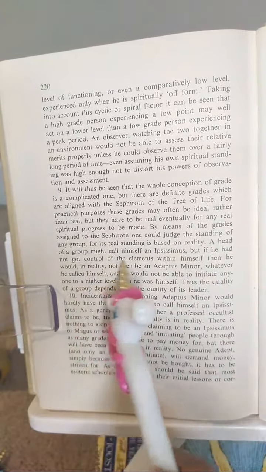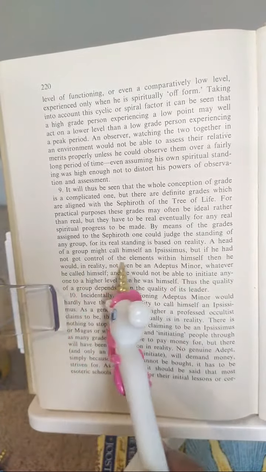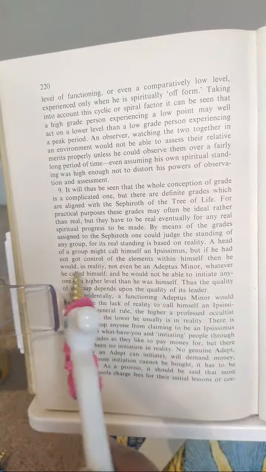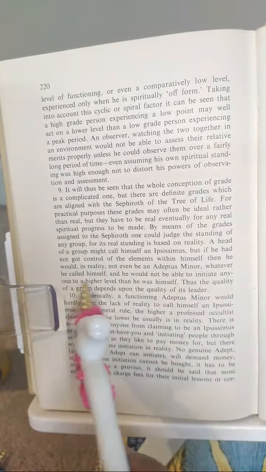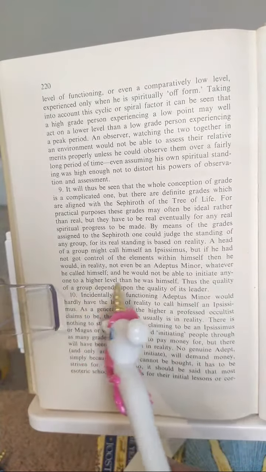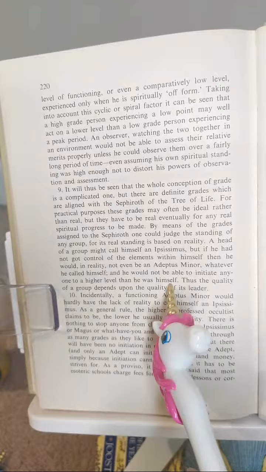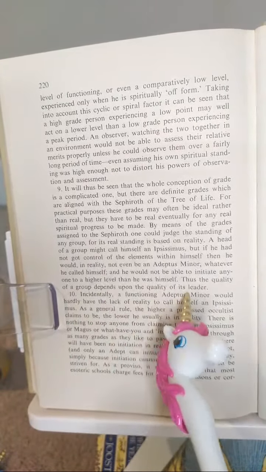A head of a group might call himself an Exempt Adept, but if he had not got control of the elements within himself, then he would, in reality, not even be an Adeptus Minor, whatever he called himself, and he would not be able to initiate anyone to a higher level than he was himself. Thus, the quality of a group depends upon the quality of its leader.